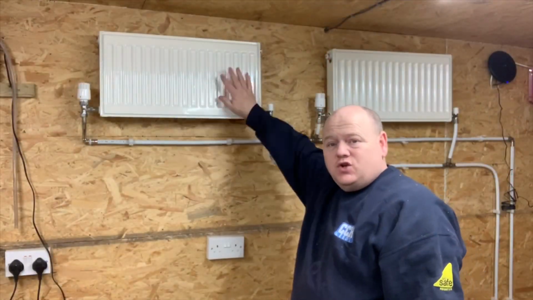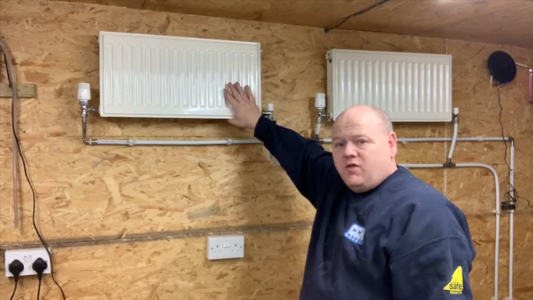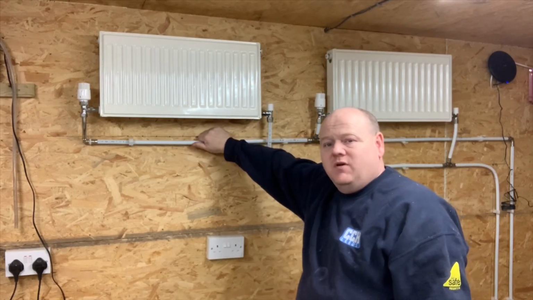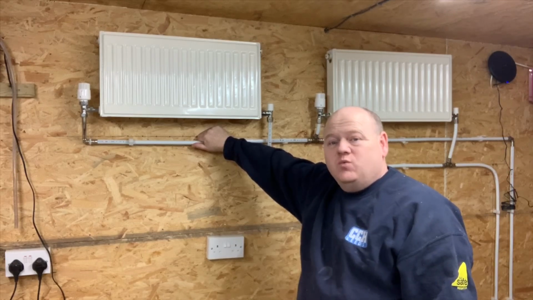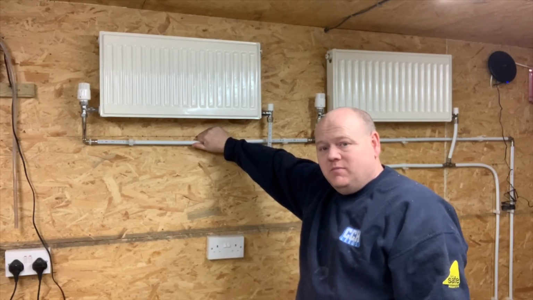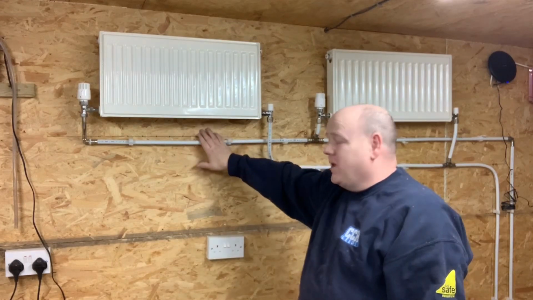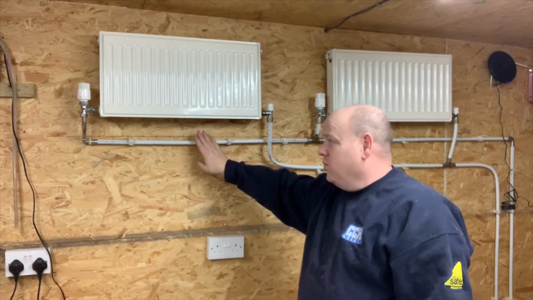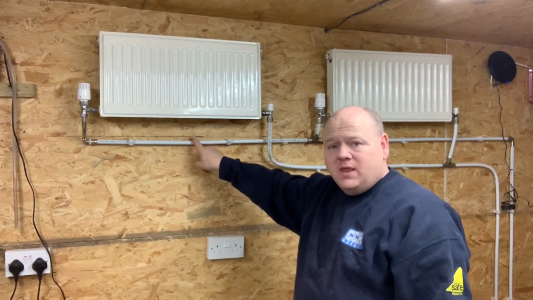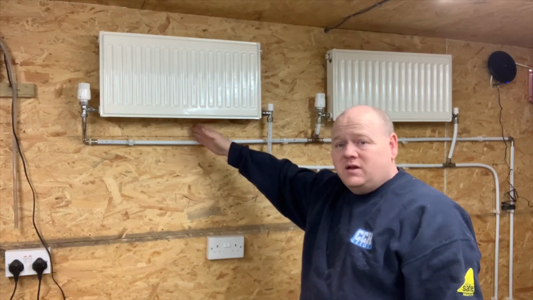So this is a two pipe heating system. There's lots and lots of different types of heating systems and ways that you would control a heating system, but the main system we would use is a two pipe heating system. And what that would be, you would have a flow. Now this flow could be in different materials.